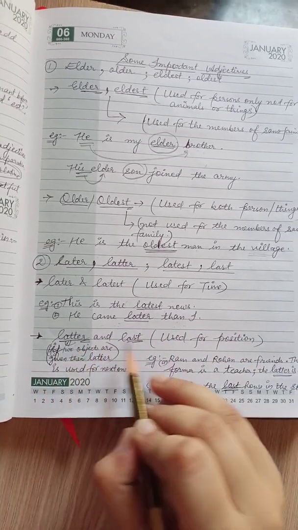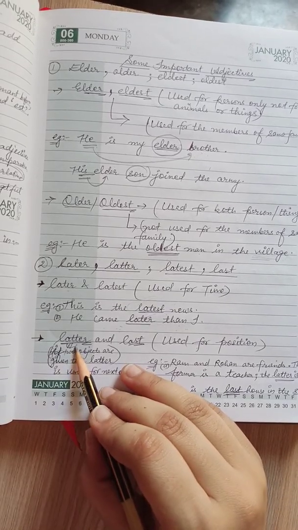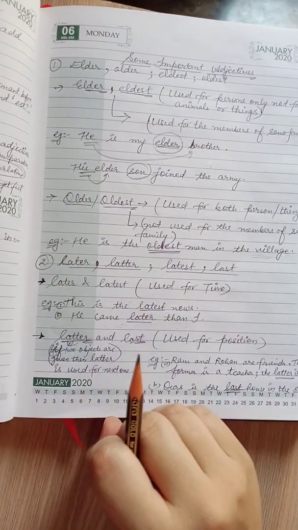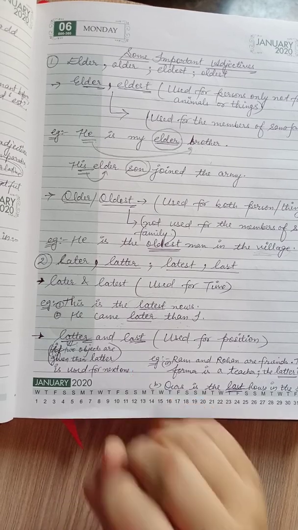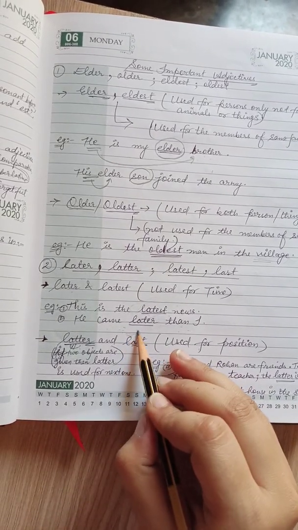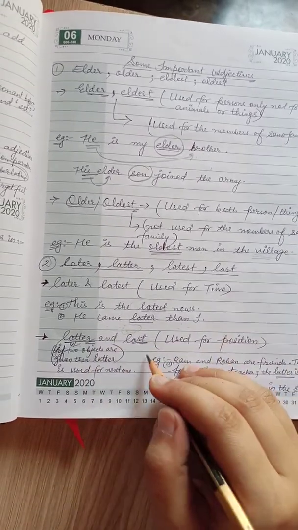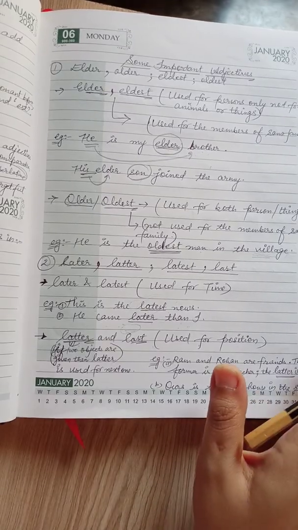But latter and last are used for the position. लेटर कब यूज़ करते हैं? When two persons are being given in front of you, and there we have talked about the first person, but the last person जिसके बारे में बात हो रही है, for that you can use latter. Okay, and last and latter both are used, you can say, for the position.